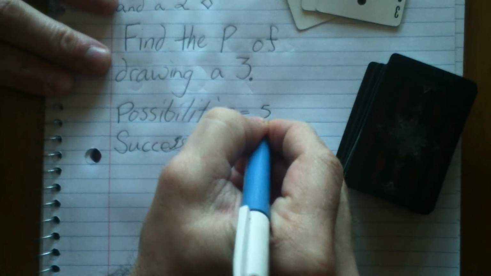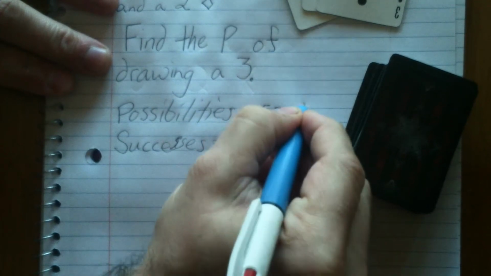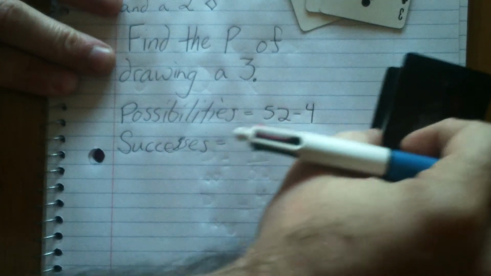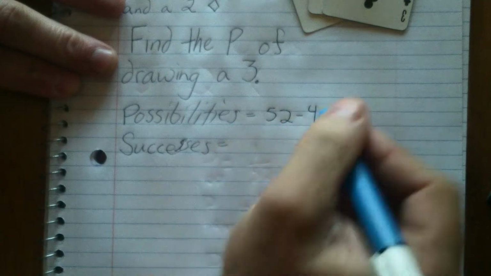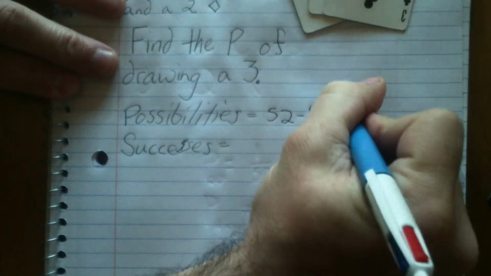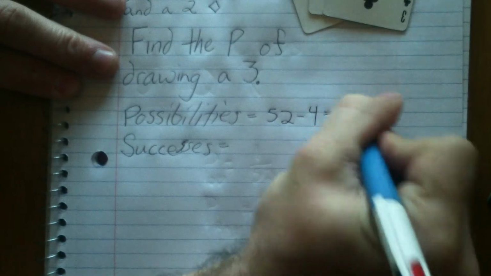So here we have the possibilities. The possibilities are what are in the deck still. So it's not 52 cards anymore. We've got 4 cards out. So our possibilities right now are 52 minus 4. We need to take 4 away from 52 because we've already drawn 4 cards. So that will leave us with 48 possibilities. So we have fewer possibilities than if we had a full deck of cards.